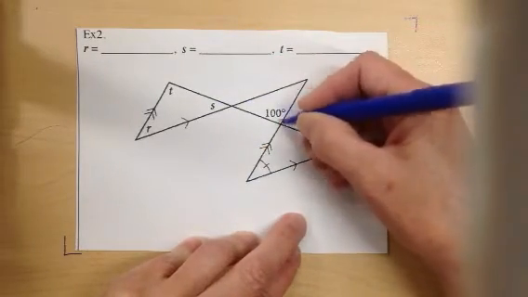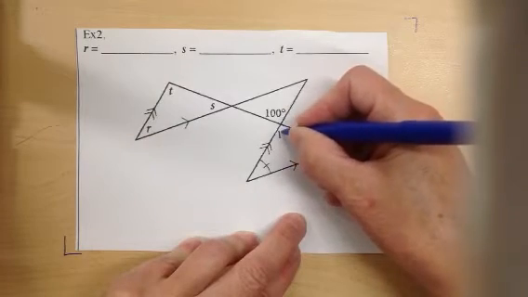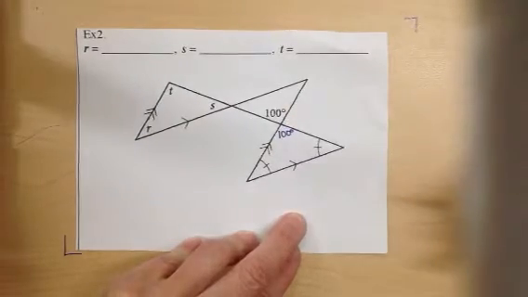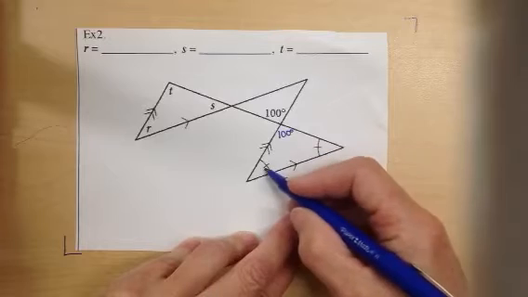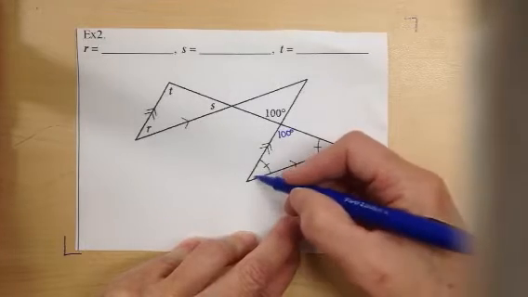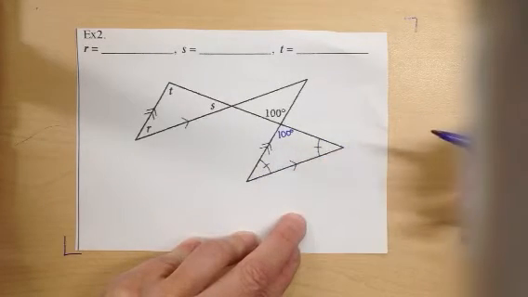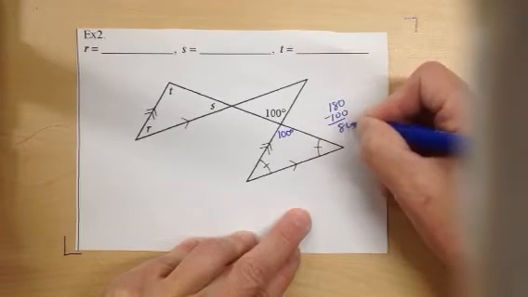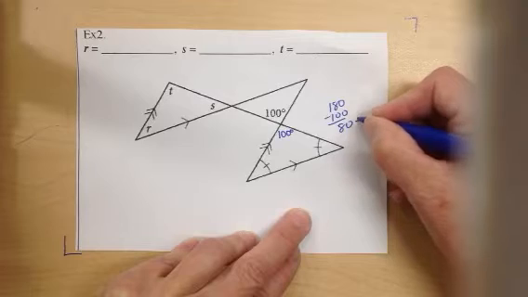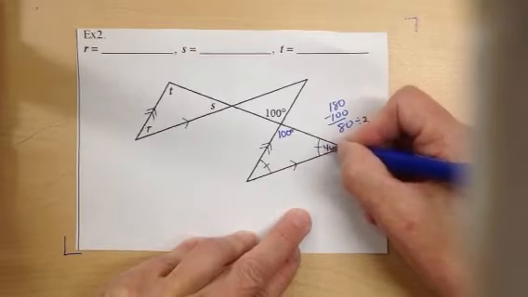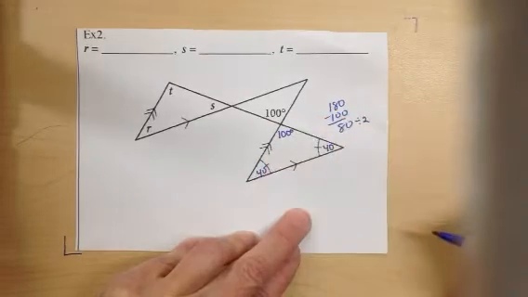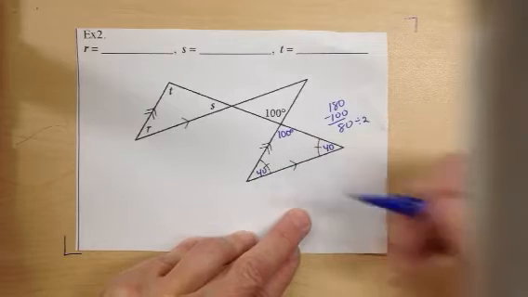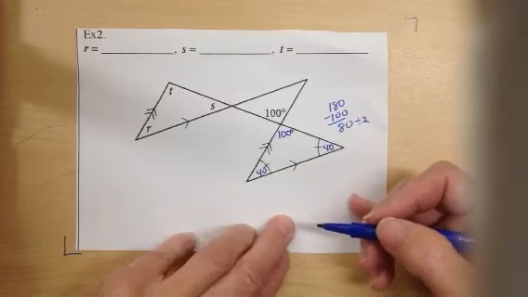So I see, first of all, I have a vertical angle. So this is also 100 degrees. The next thing I notice is that these two angles are equal, and this is a triangle that equals 180. So 180 minus 100 leaves me with 80 degrees. So I'm going to split that in half, and this is going to be a 40 degree angle and a 40 degree angle, because 40 plus 40 plus 100 is 180.